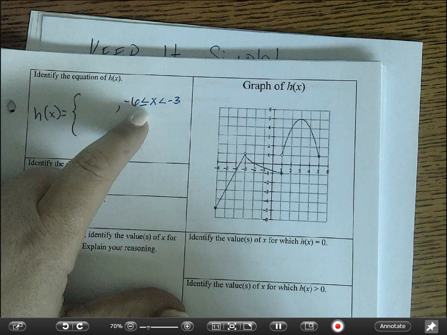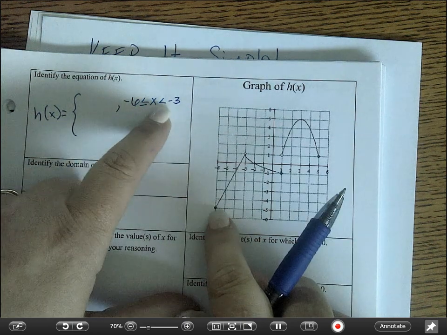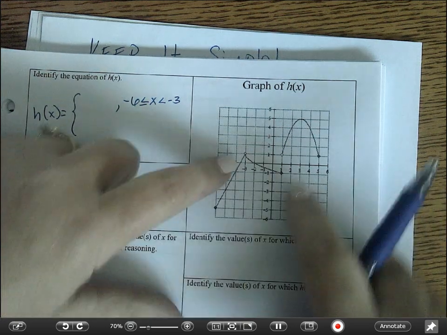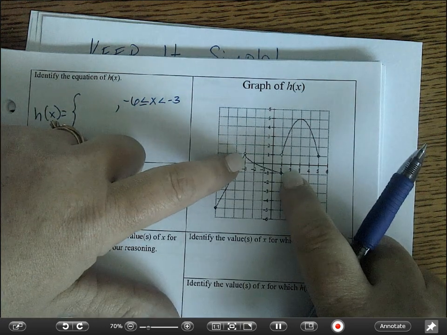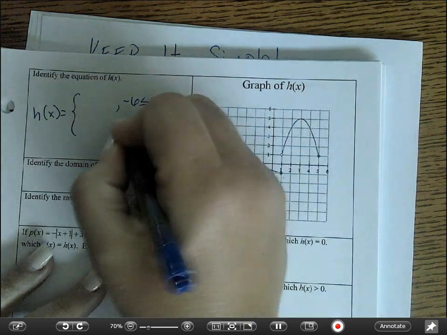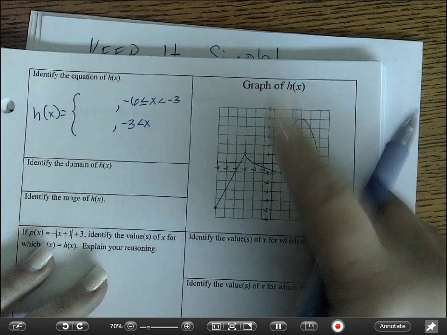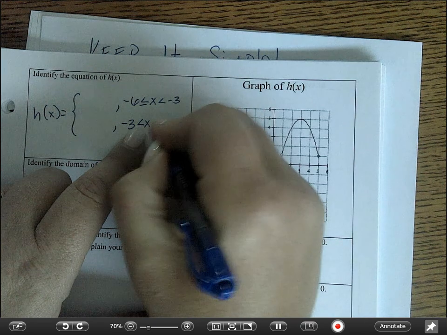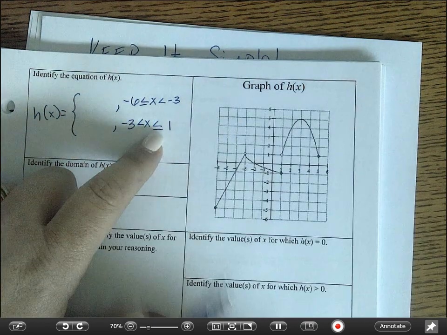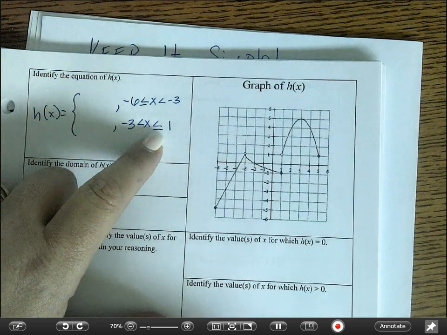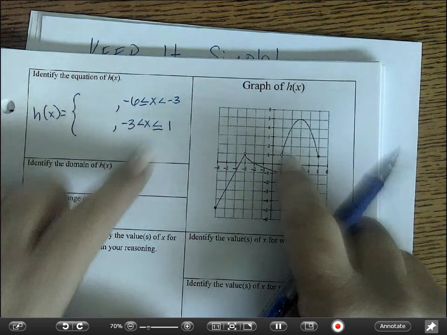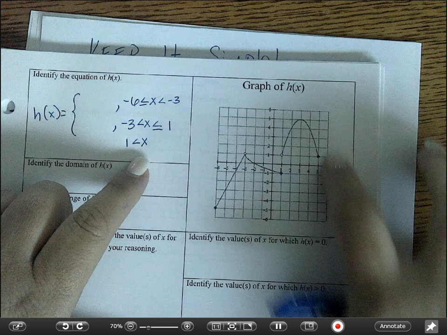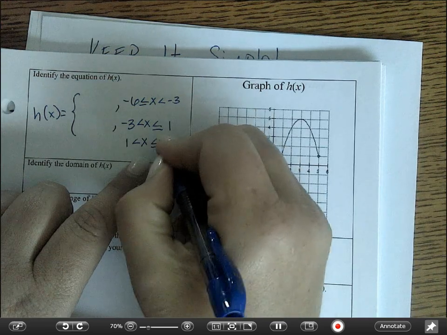Notice I'm including -6 because it's closed, and I don't have an equal to because -3 is open. The next portion goes from -3 to 1. Again, not including the -3, but it is including the 1, so I have an equal to 1. And then this next portion starts at 1, doesn't include it, and it goes all the way to 5, and it includes 5.